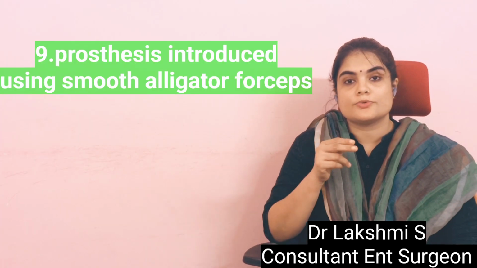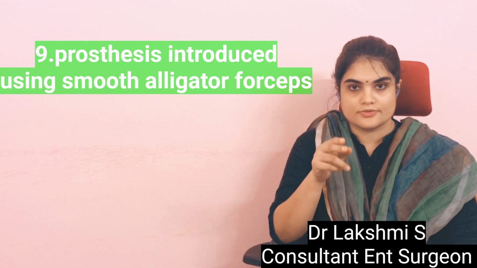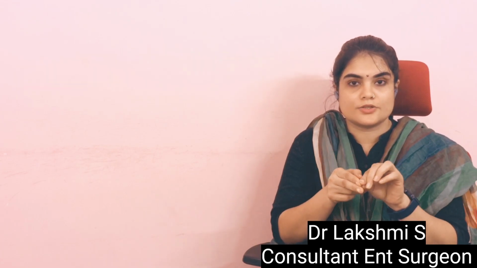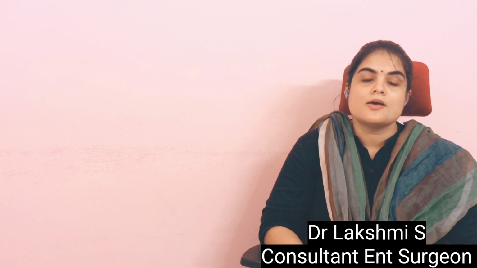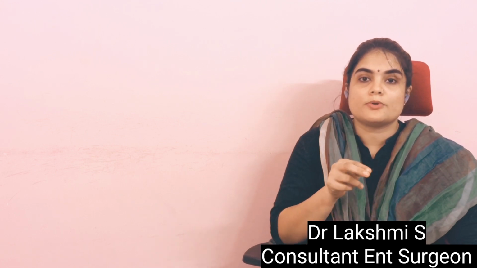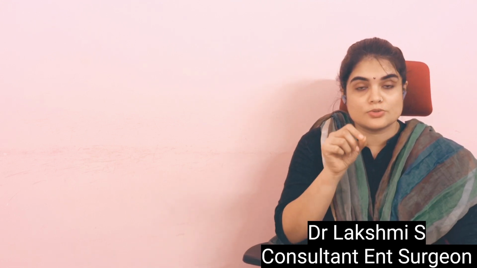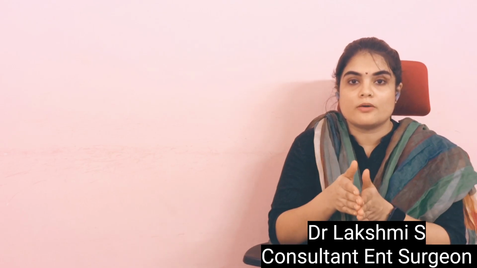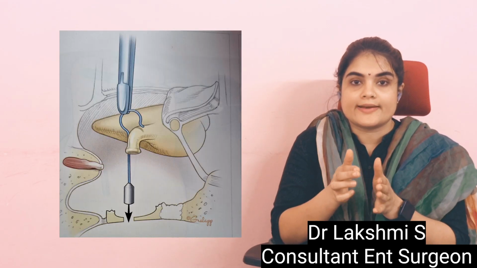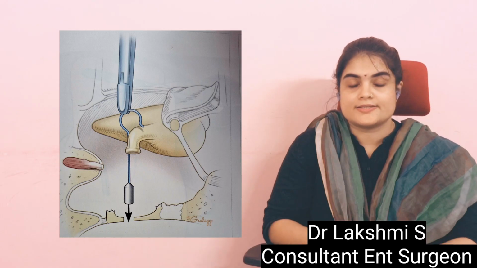The piston is introduced using a smooth alligator forceps held at the loop, and then it is introduced slowly. If in the first go itself you are not able to introduce the piston into the fenestration, you just keep it at the oval window niche and then try to slightly push it inside again.